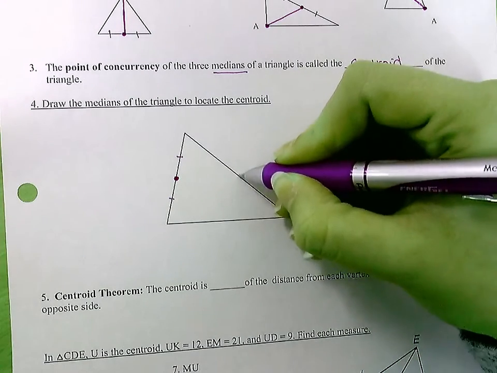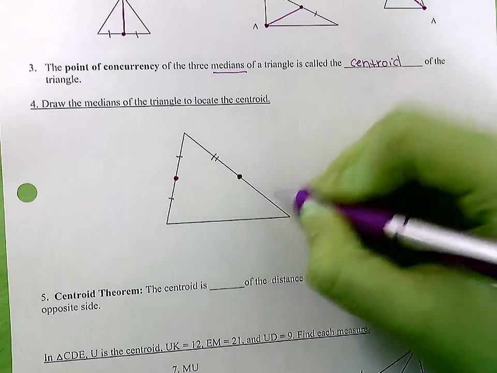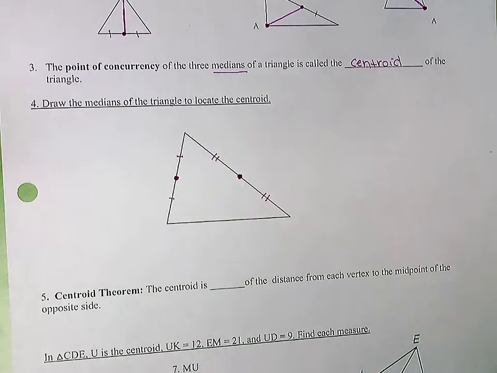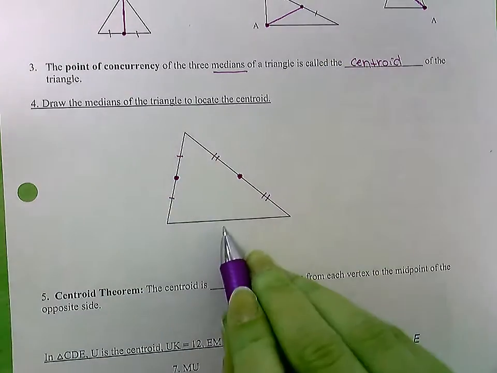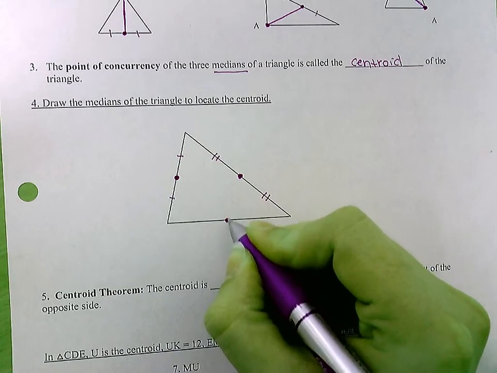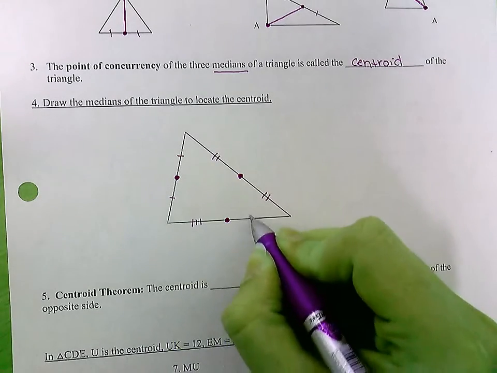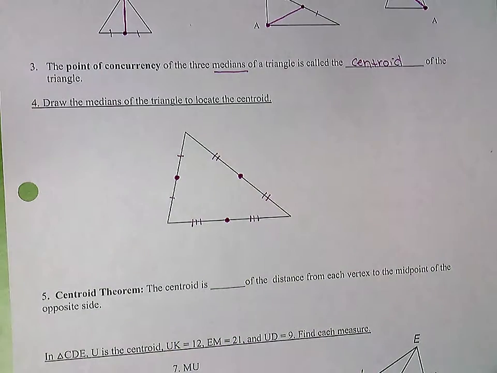Finding the midpoint here. Again, those two segments would be congruent. And finding the last midpoint, we'll say it's about here. And these two segments would be congruent. Now, I want to connect each of those midpoints to the opposite angle.